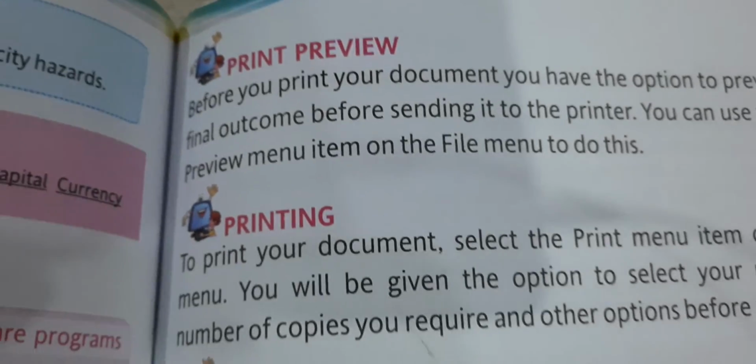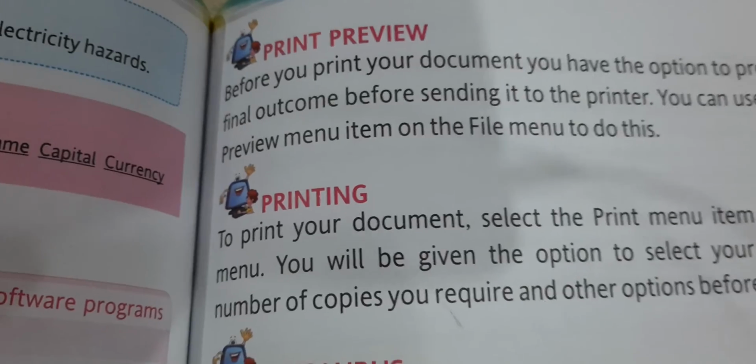Now we will study about print preview and printing etc. in the next video.